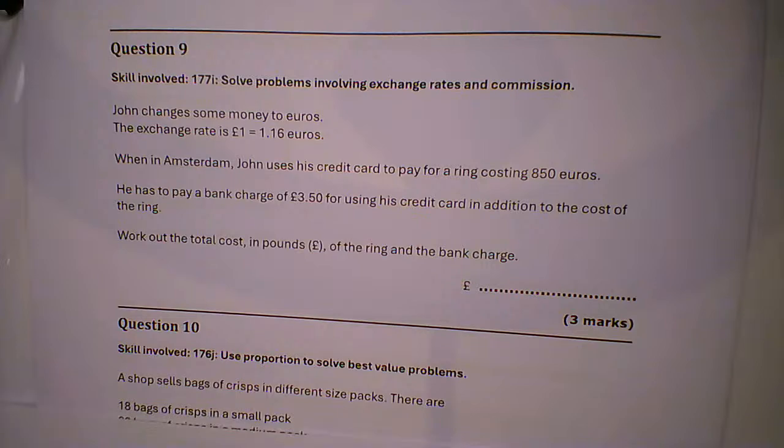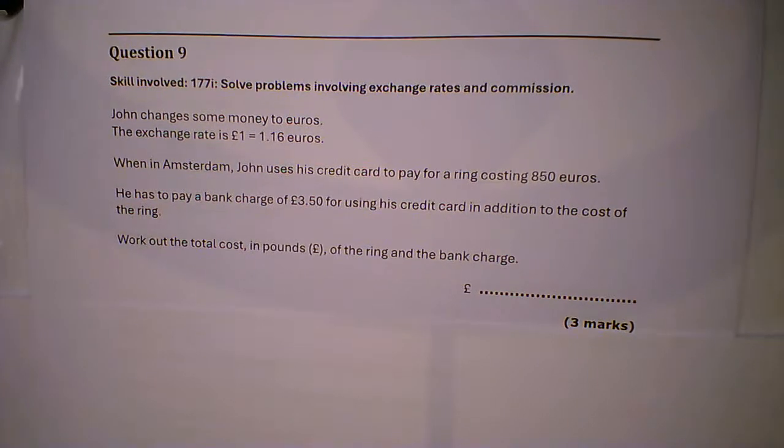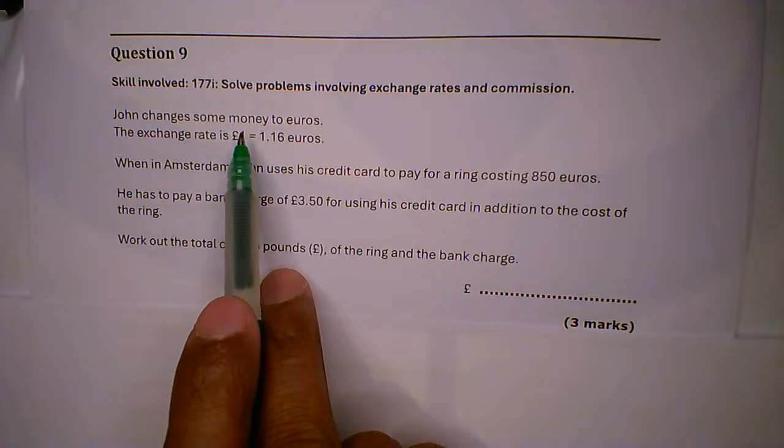Question 9, worth 3 marks, and you can see a lot of text there, so take your time, be very, very careful. Off you go. Question 9, John changes some money to euros.